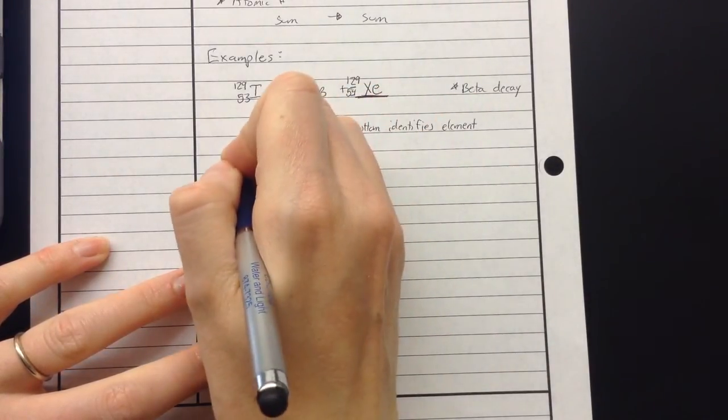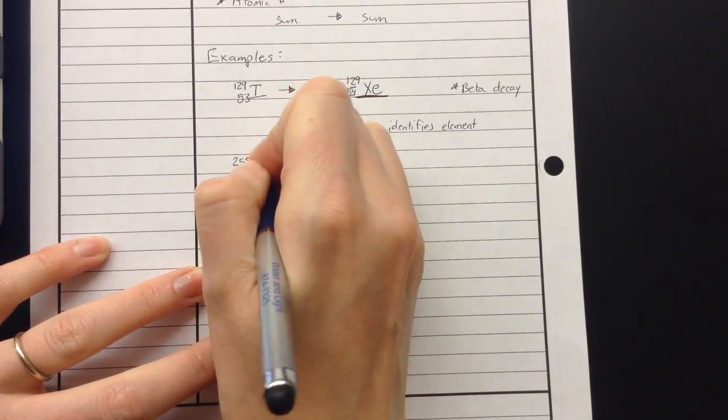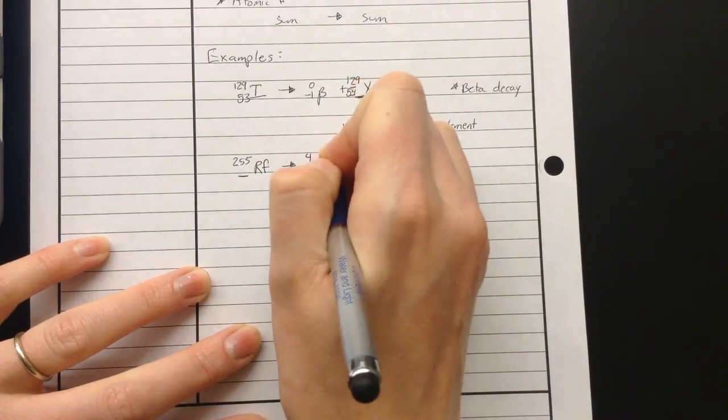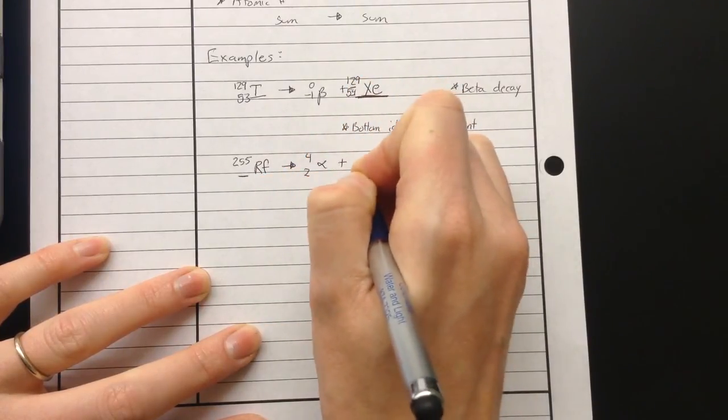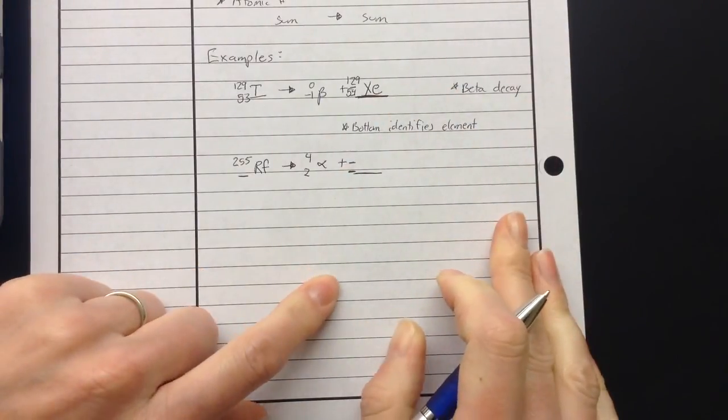And let's do this one right here. So this is 255, and there's a blank right here, and it says RF. And then it's got a 4 and a 2 and a little alpha, and then it's got a big blank here with a little blank and a little blank. Okay, so now we've got to figure this one out.